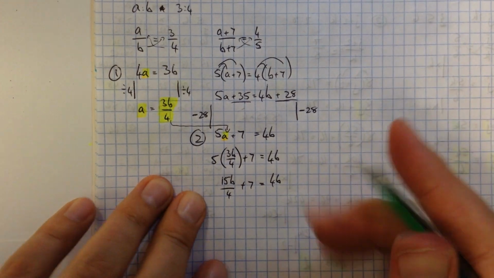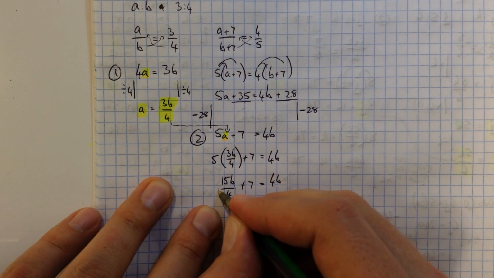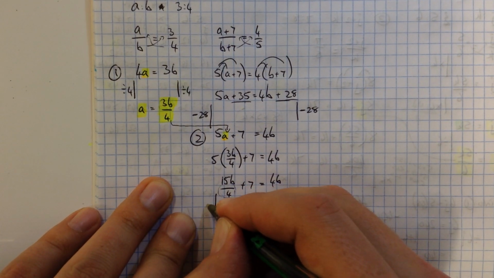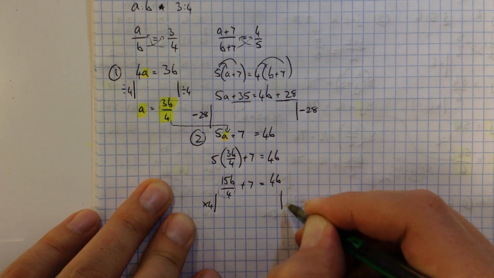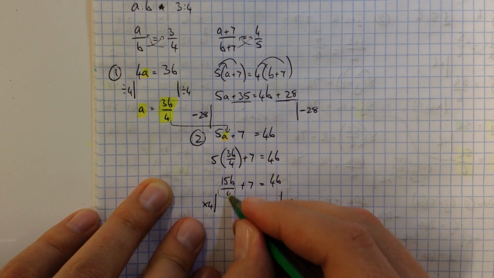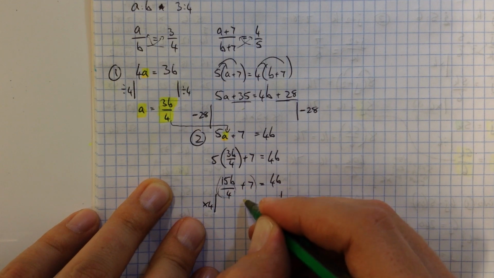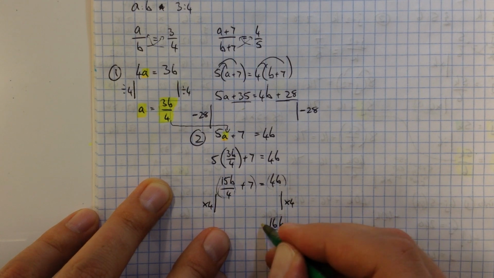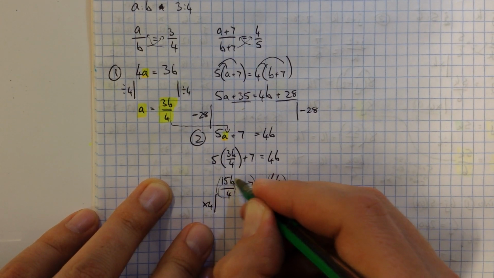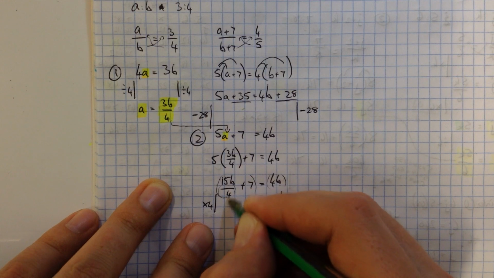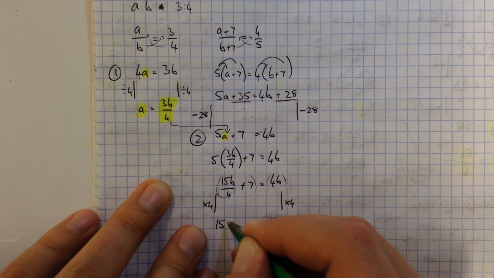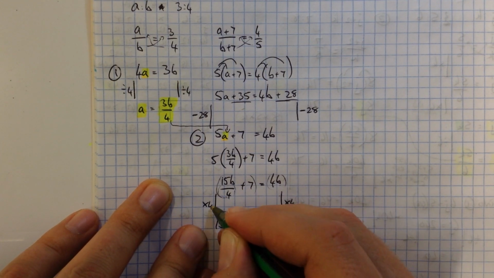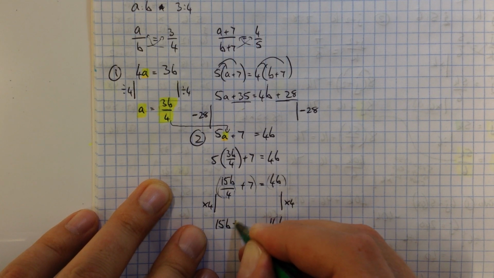And I would like to get rid of this divide by 4. And the inverse of divide by 4 is times 4. I have to multiply all of this by 4 and I have to multiply all of that. So let's do the left hand side first. 4B times 4, 16B. 4B times this divided by 4 is just 15B. Plus 7 times 4 gives me 28.